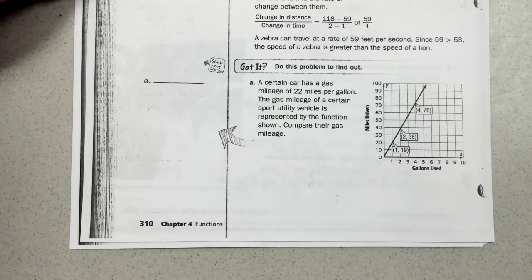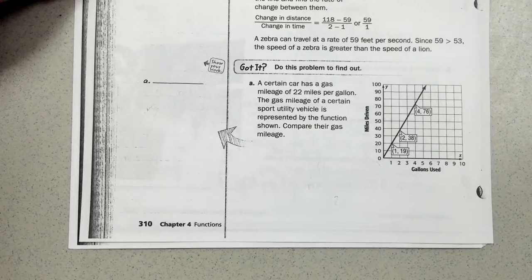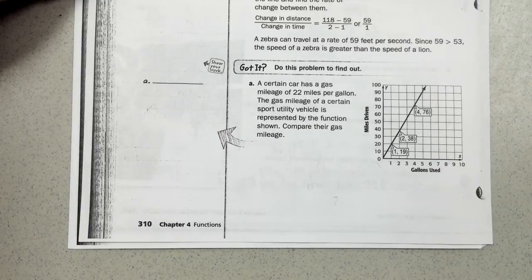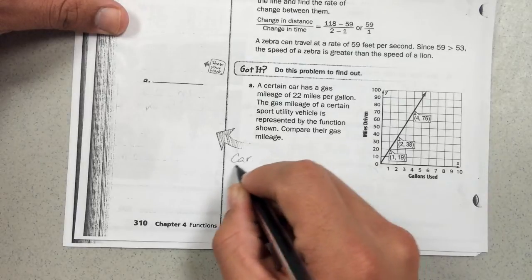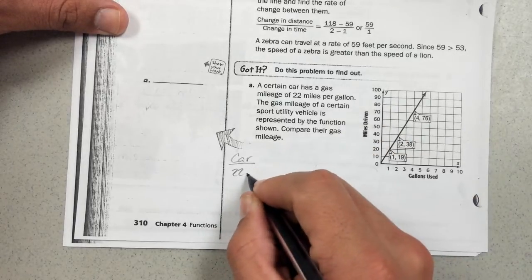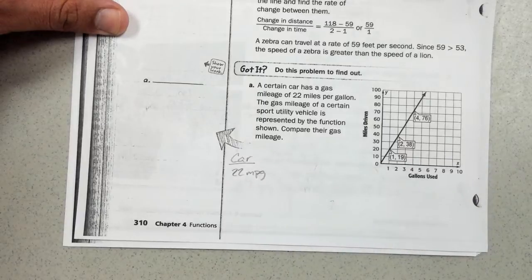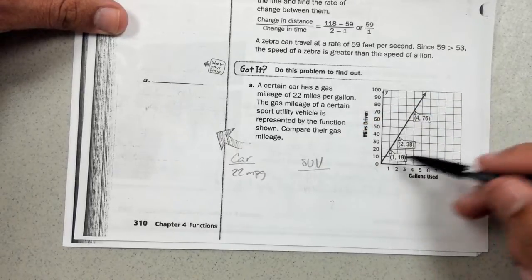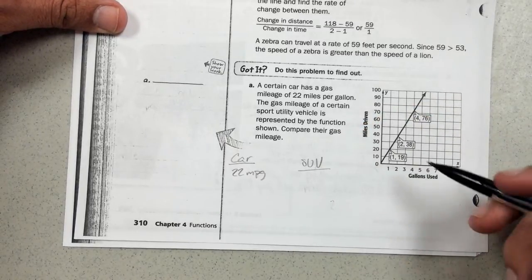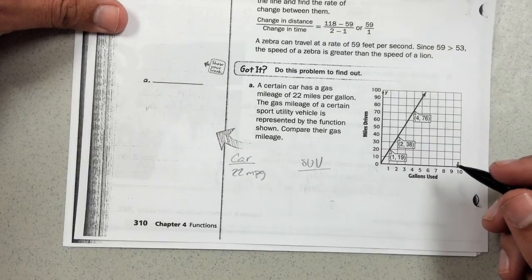A certain car has a gas mileage of 22 miles per gallon. The gas mileage of a certain sports utility vehicle is represented by the function shown to your right. Okay, the graph right here. Compare their gas mileages. Okay? Well, first off, the car, its gas mileage is what? 22 mpg. Now, for the SUV, we don't know it yet. What are we going to do with these points on this graph to find the gas mileage? We're going to find the slope.